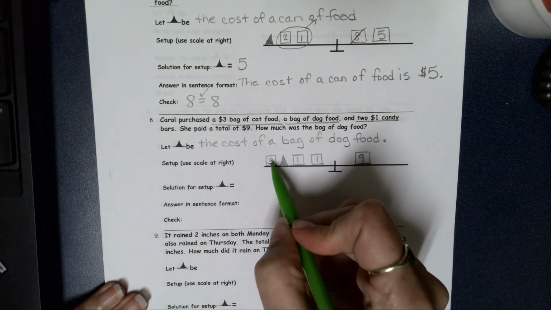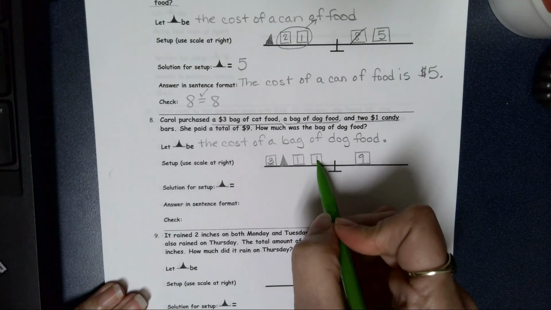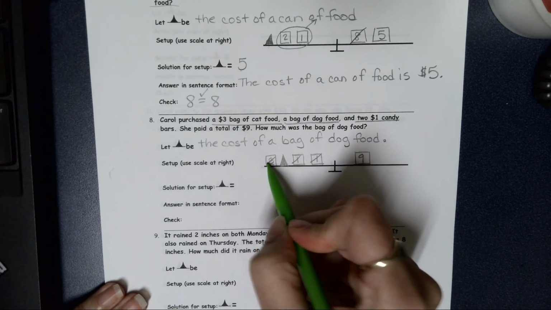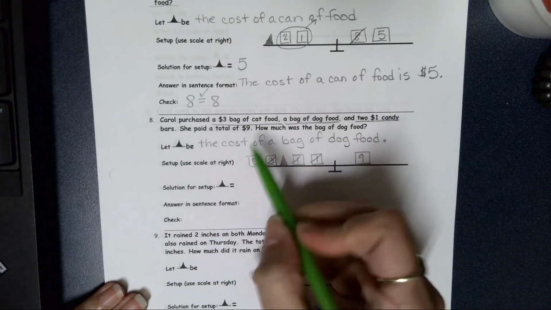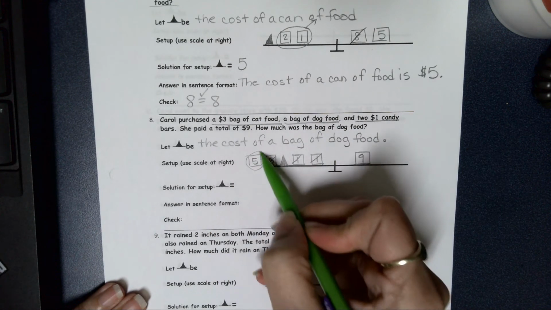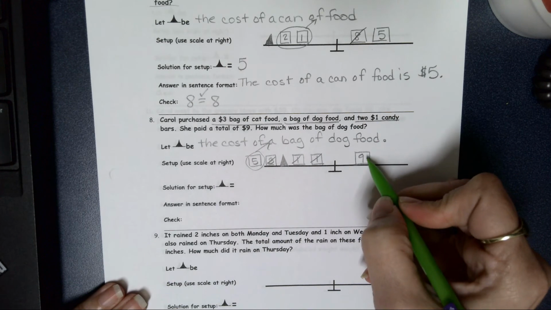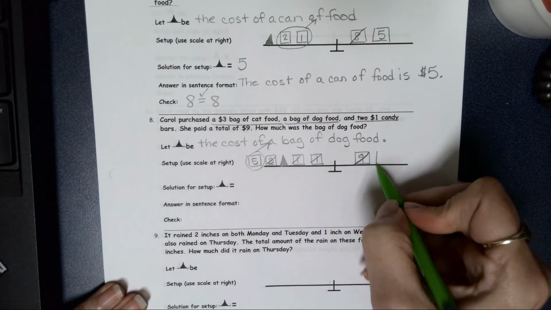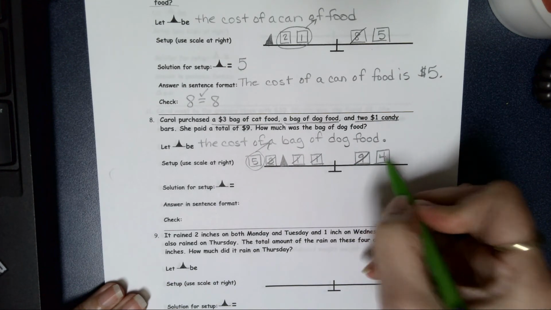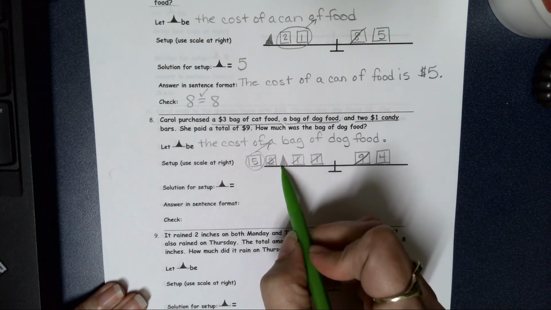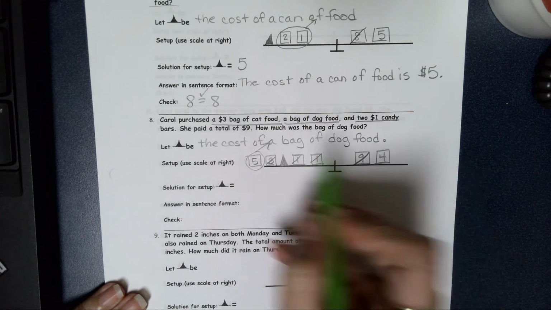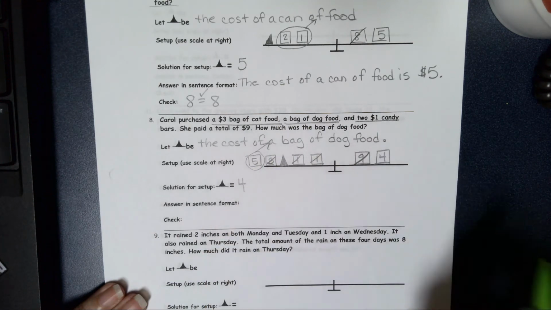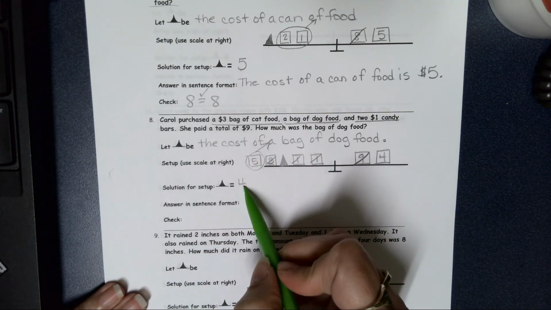Well, I'm going to combine my 3, my 1, and my 1 and make that a 5. So now I can take away my 5 cube, and I can take away 5 from 9, and that gives me 4. So now we have pawn equals 4. So the solution for the setup is 4.